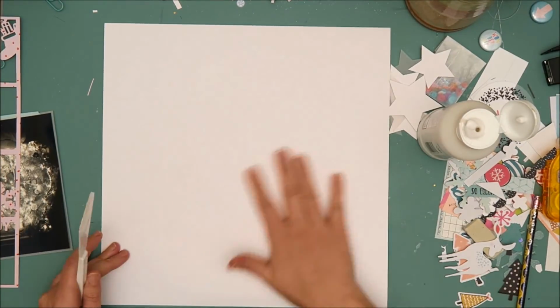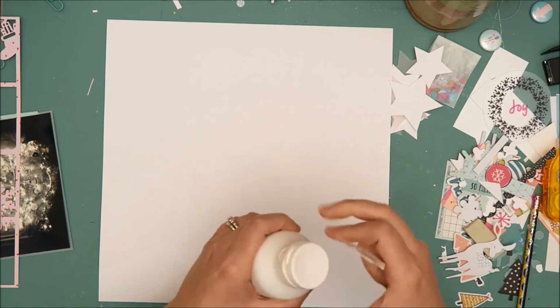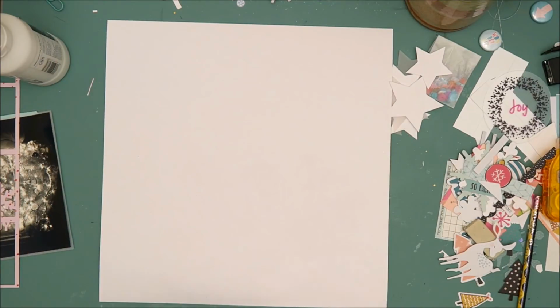Once I have that on there and it is dry, I'm going to grab a piece of packaging and I'm going to use the Well Blue Me Down Shimmers Mist that is included in the color kit.